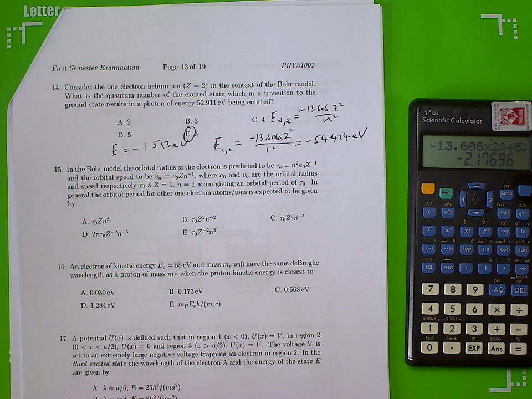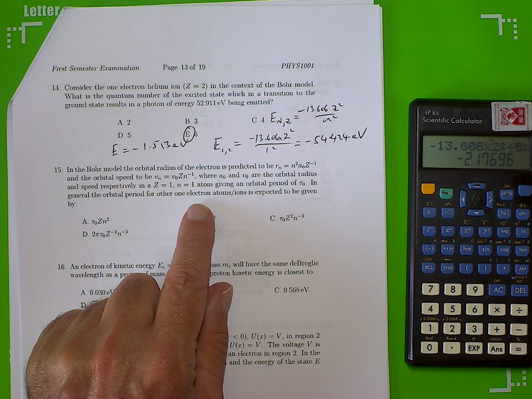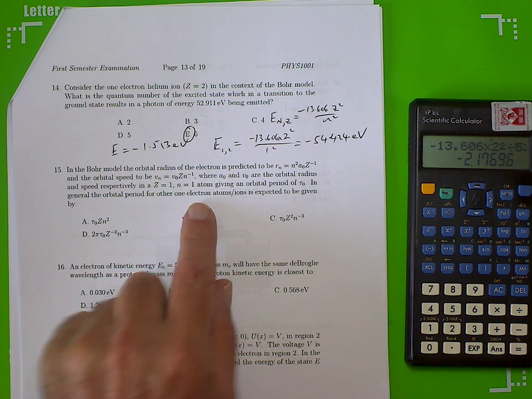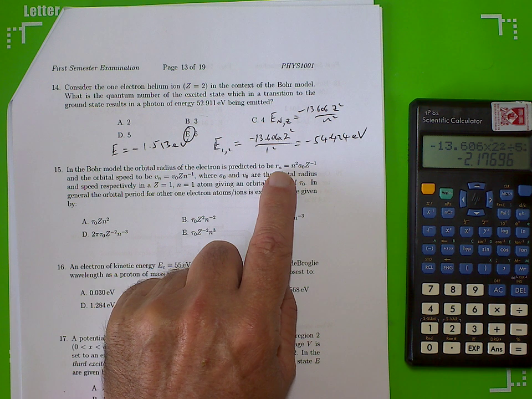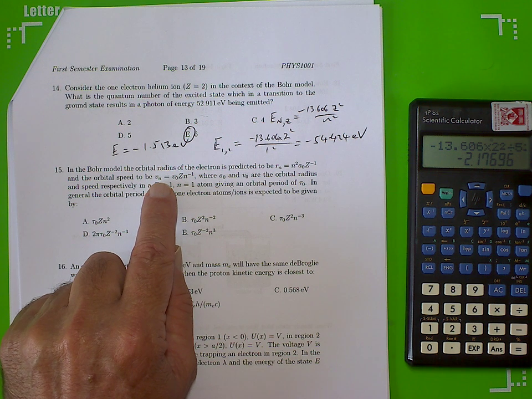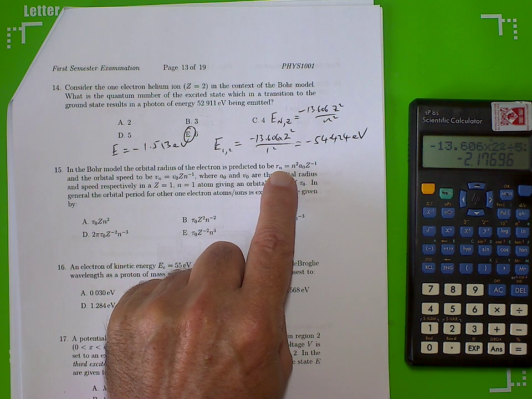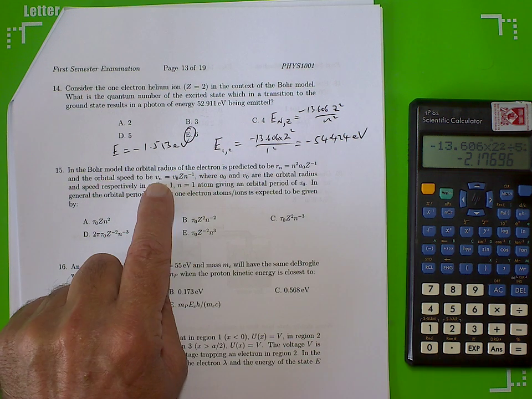Okay, so the orbital period is expected to be given by, roughly, it gets bigger with the radius and smaller with the velocity.